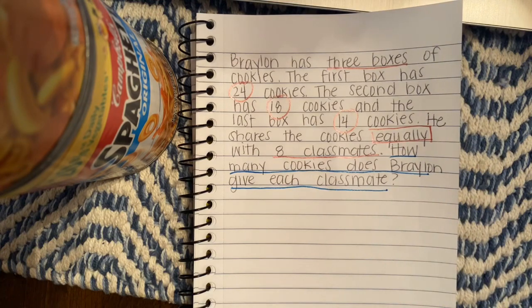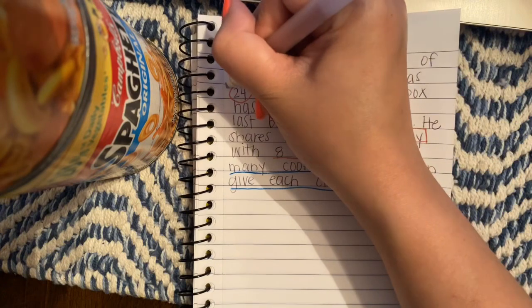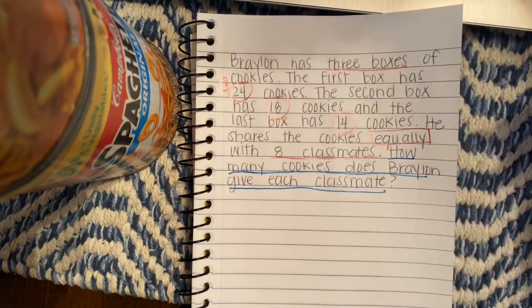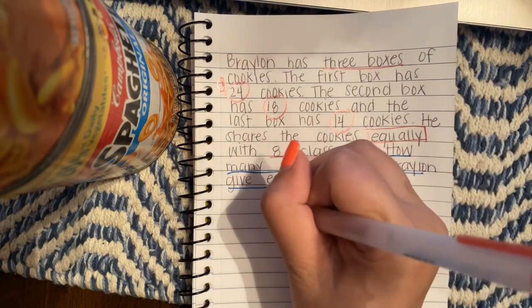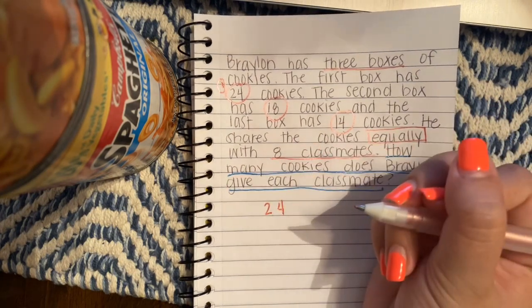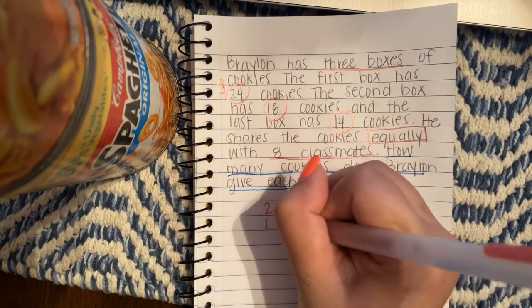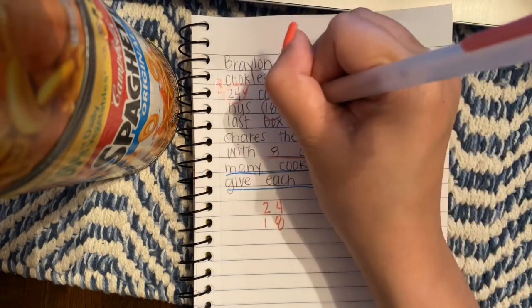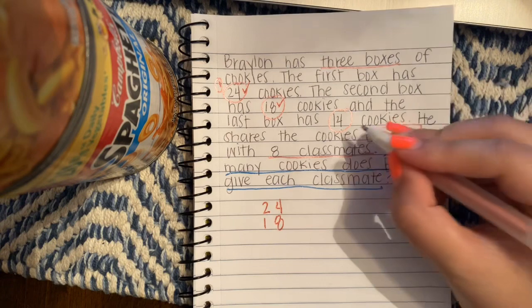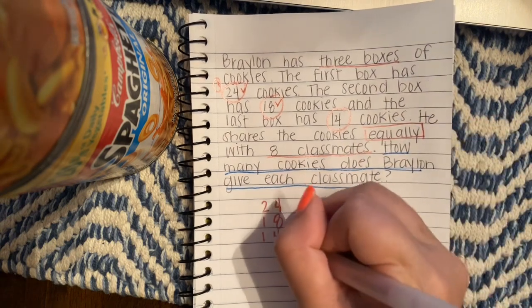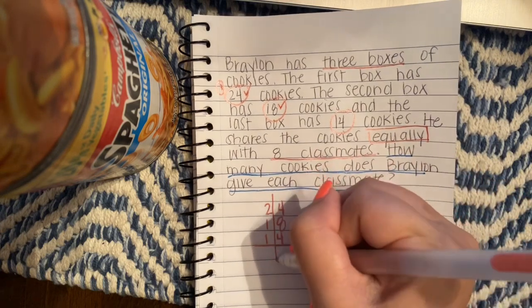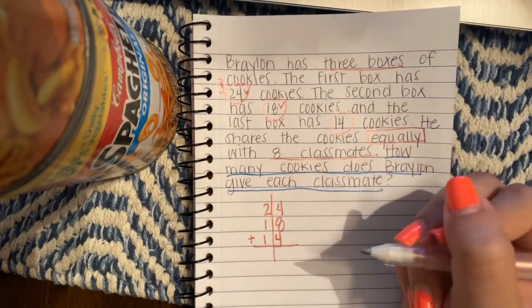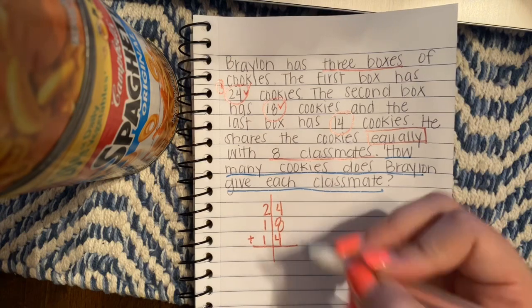All right, well, the first step I have to figure out is, well, how many cookies does Braylon have altogether? So I'm going to put a number 1 up here. My first step is to add up the total number of cookies that we have. So the first box has 24 cookies. The second box has 18 cookies. I'm going to check them off because I've used those numbers. And then the last box has 14 cookies. And when I want to find out the total number of cookies, remember total means to add. So the first step that we're going to do is add. So let's add up all of this.